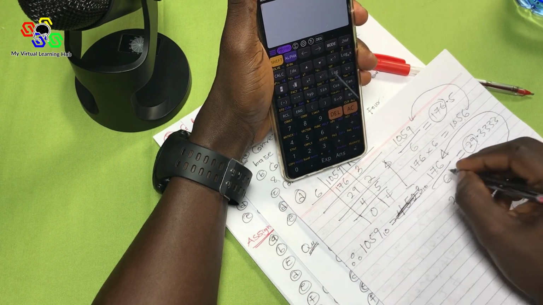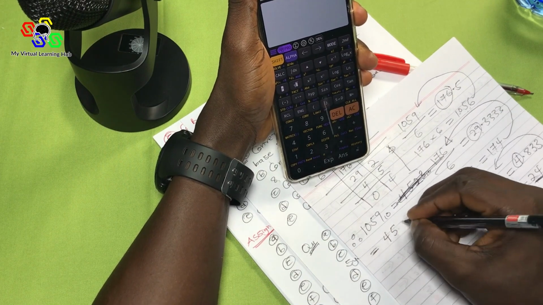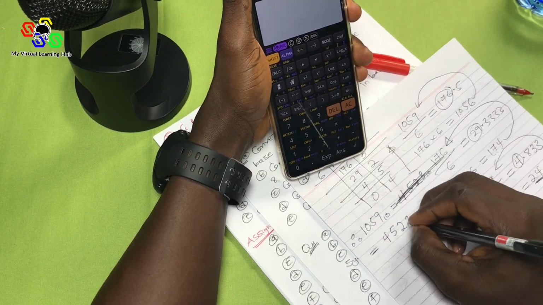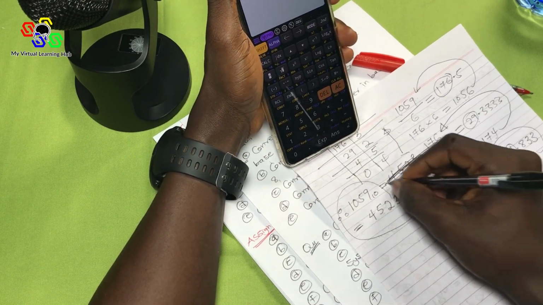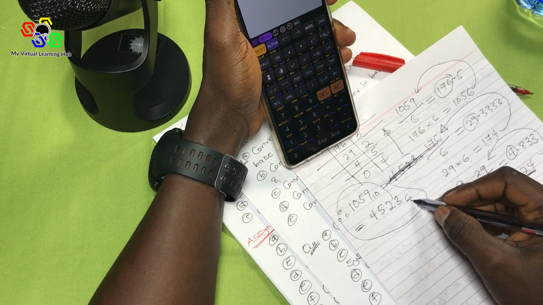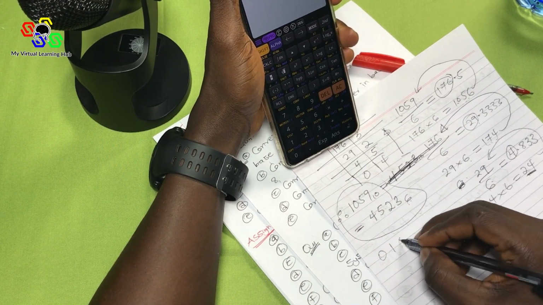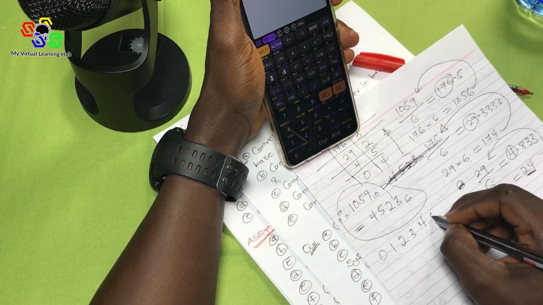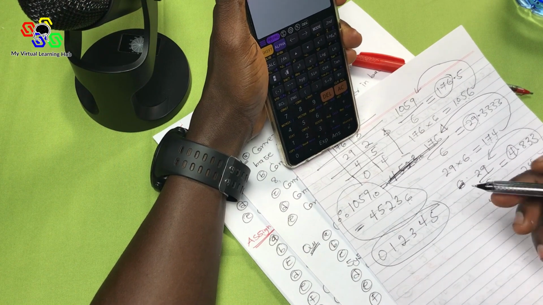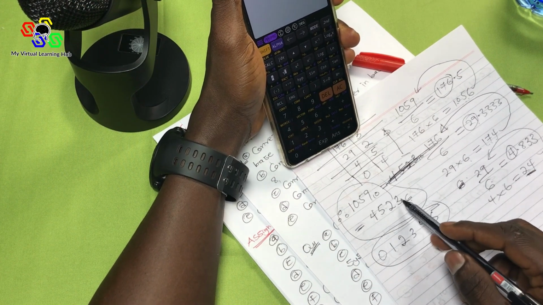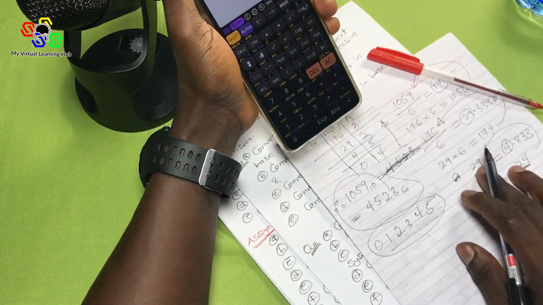Let me write it here. It's equal to 4, 5, 2, 3 base 6. Now you can see that if you are to convert it to base 6, then we expect that your answer will fall within 0, 1, 2, 3, 4, and 5. We don't want to see 6 within the answers. And indeed, 4, 5, 2, 3 is within this set of numbers. And that means our answer is correct.